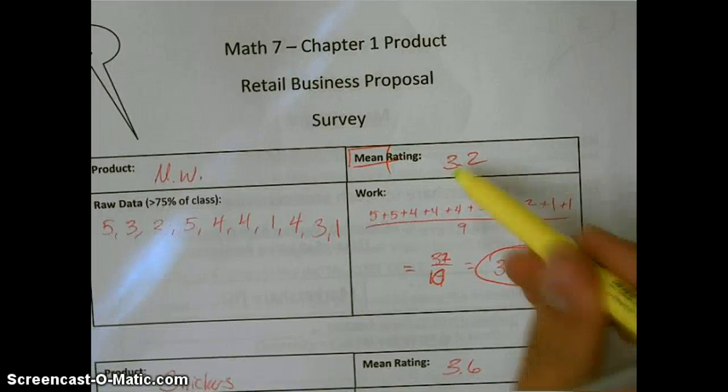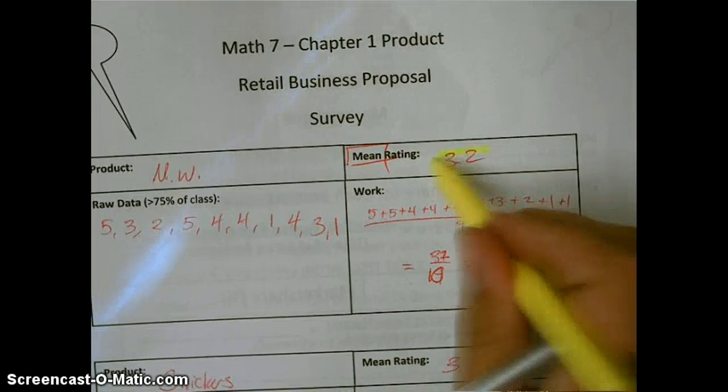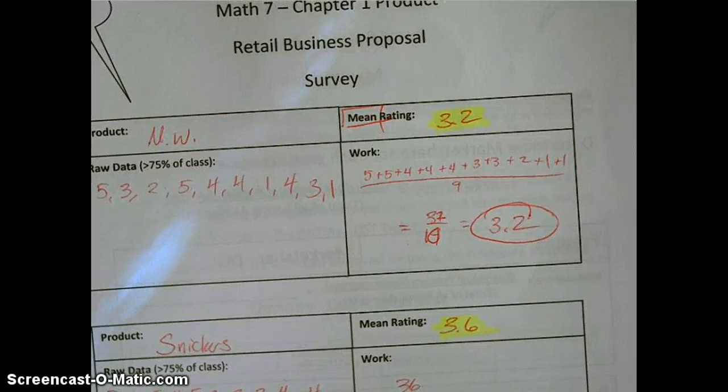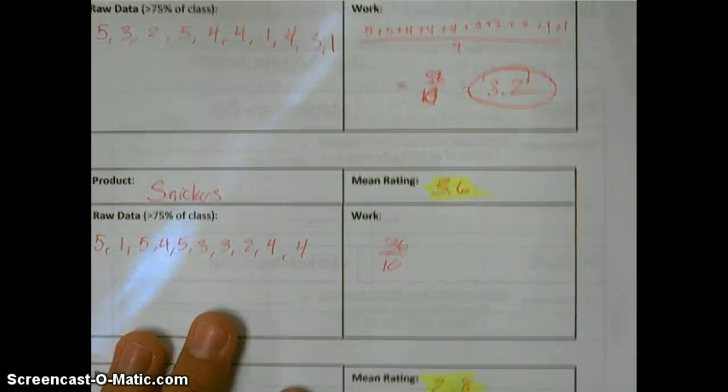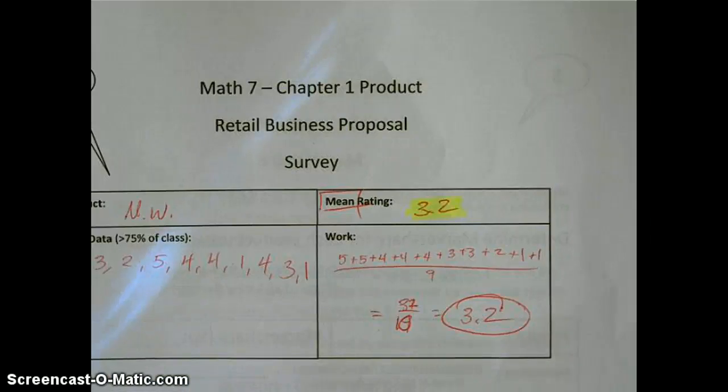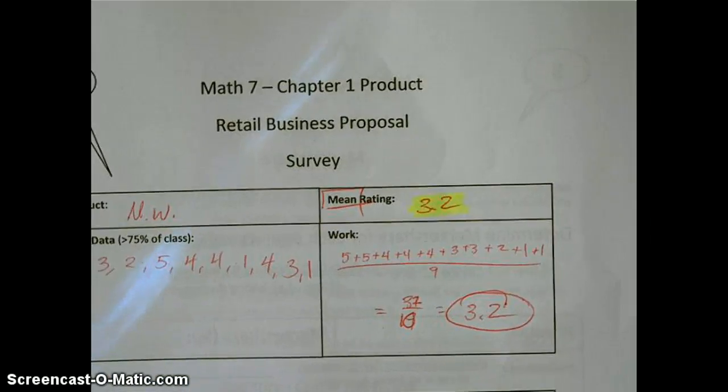Now I did that 3 times, and I got 3.2 for the first one, 3.6 for the second one, 2.8 for the third one. So take a moment, pause the video if you need to. Can't quite see all those, can you? But take a moment and find all 3 means. Make sure you show your work. Okay, now once you have that, flip over to part 3.